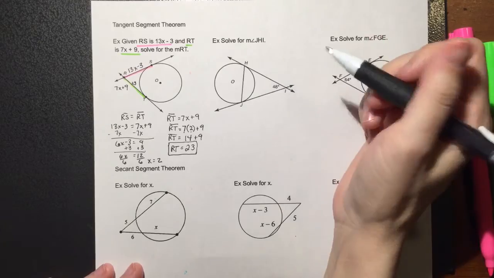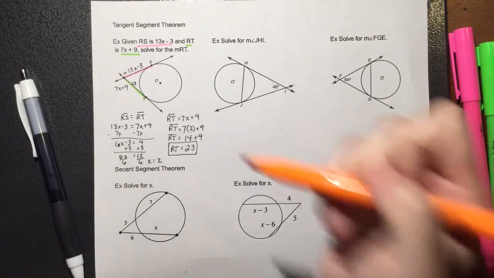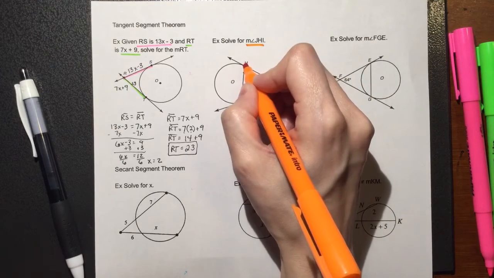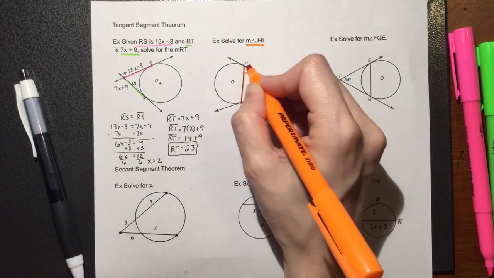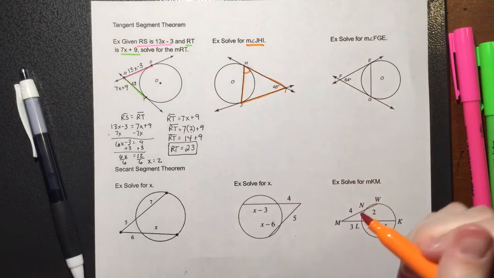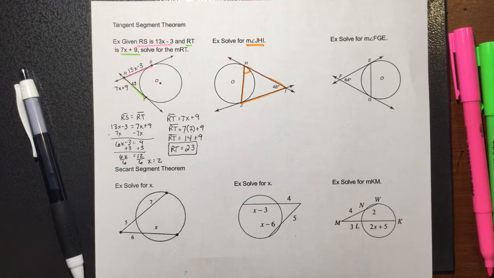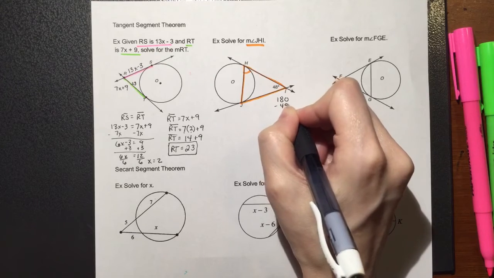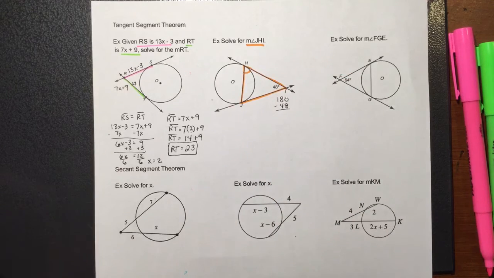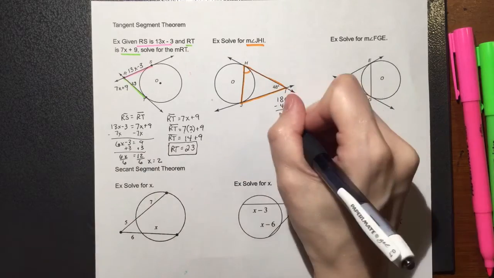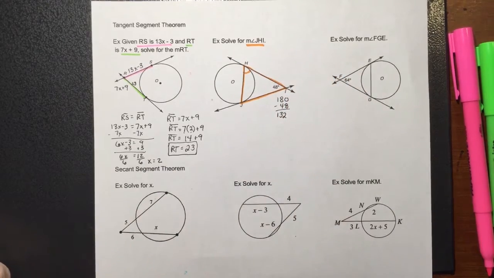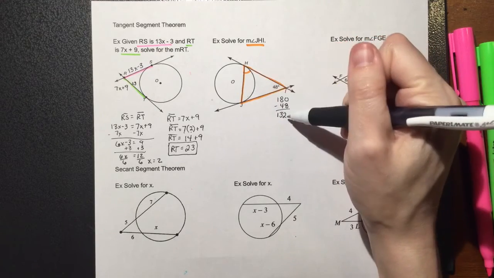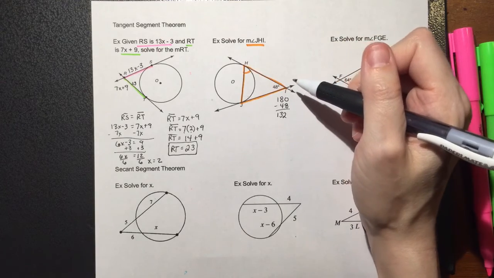So for this one, they want us to solve for the measure of angle JHI. So if we look here, we've got a triangle, and we know triangles are equal to 180 degrees. So if we do 180 minus the 48, because that's that angle right there, we end up with 132 degrees. So now the question is, between these two angles, how much of 132 is JIH going to be?